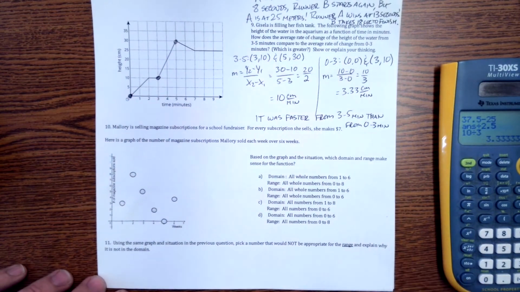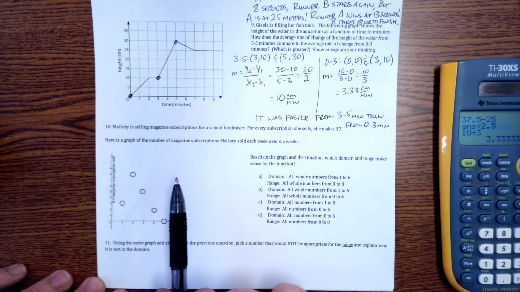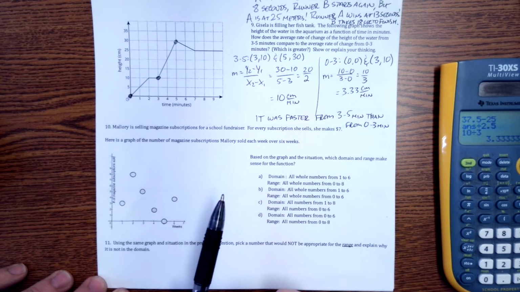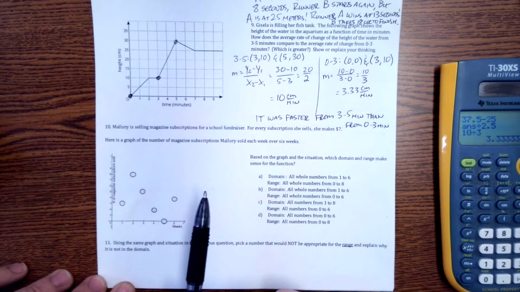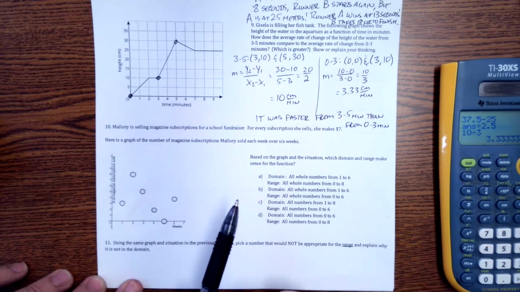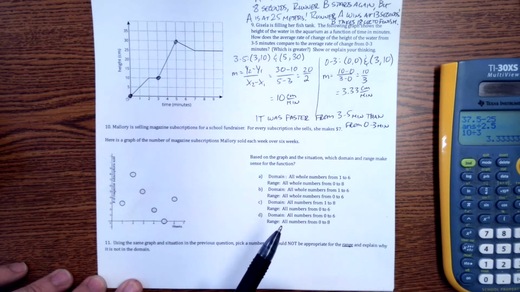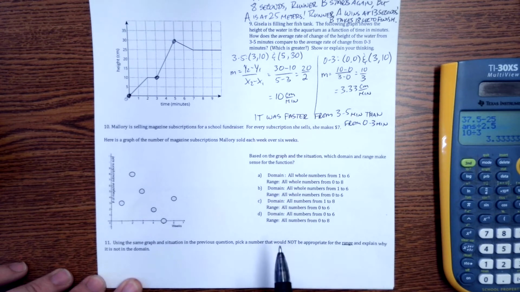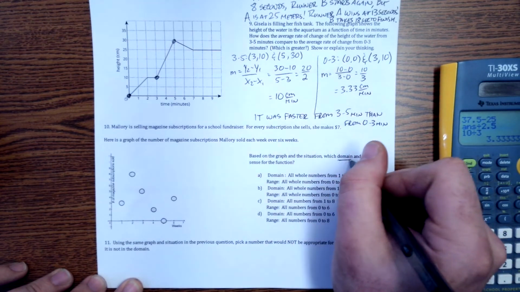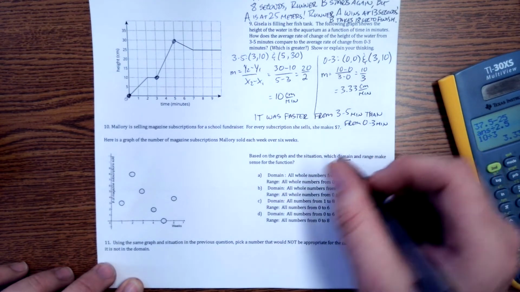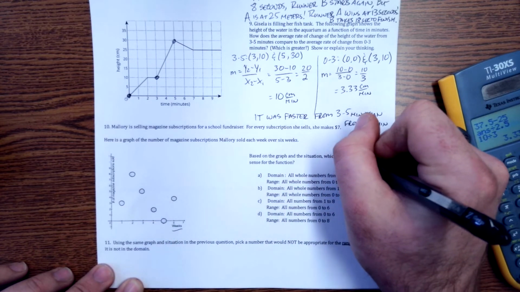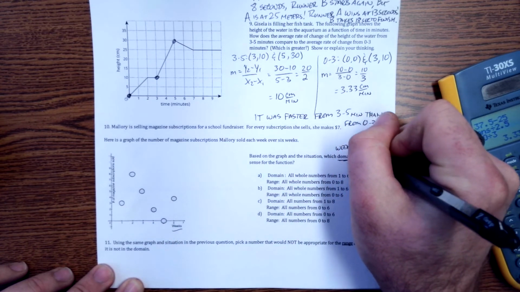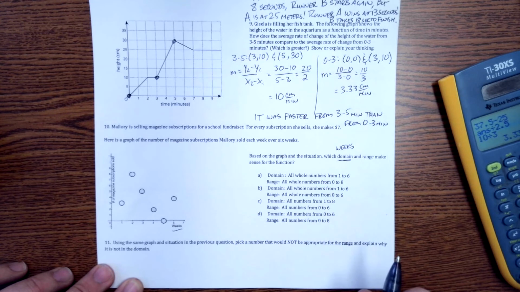Number 10. Mallory is selling magazine subscriptions for a school fundraiser. For every subscription she sells, she makes $7. Here's a graph of the number of magazine subscriptions that Mallory sold each week over 6 weeks. Based on the graph and the situation, which domain and range makes sense? So domain is what X values. X values looks like weeks. And if we're counting weeks, yeah, we can kind of have 5.5 weeks, but we're just making a count at the end of each week.